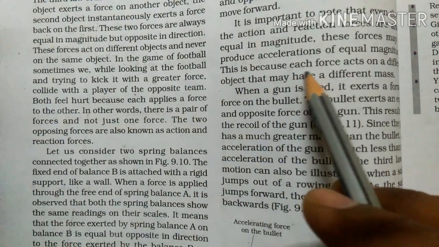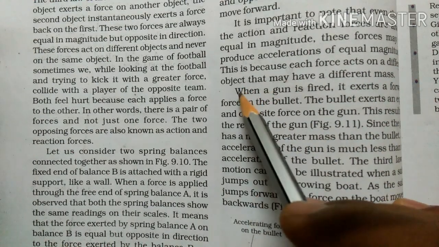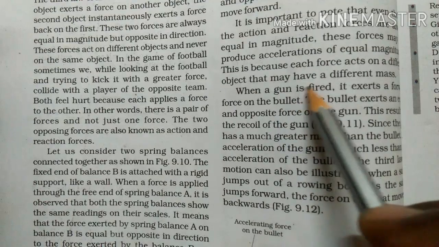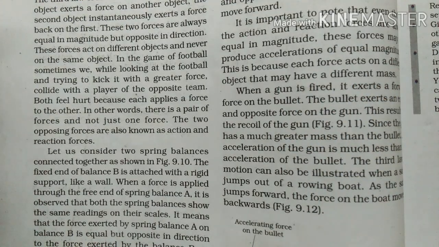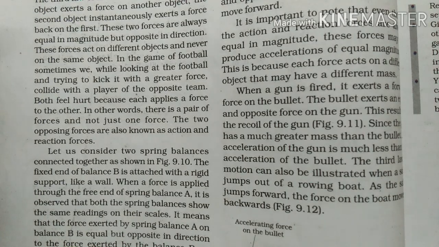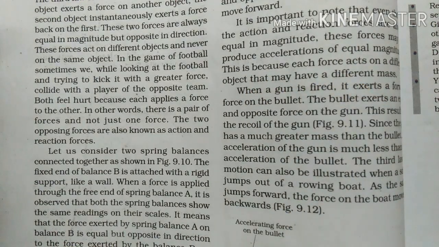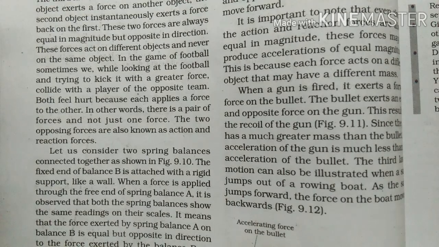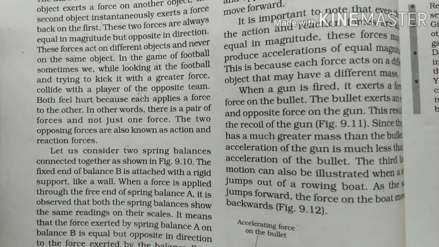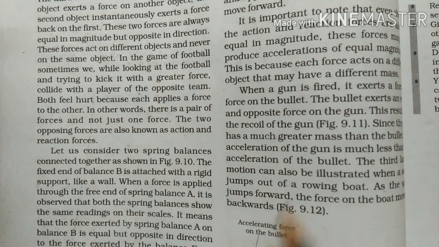This is because each force acts on a different object, and these objects may have different masses. Because of their different masses, the same forces on different objects produce different accelerations.